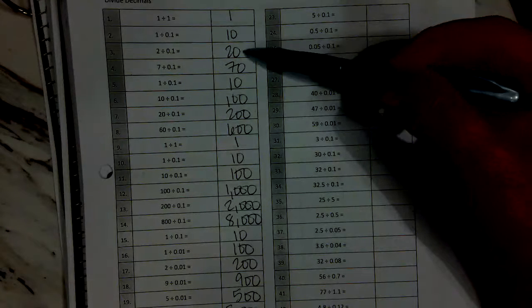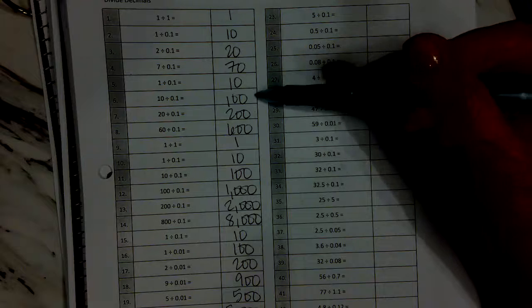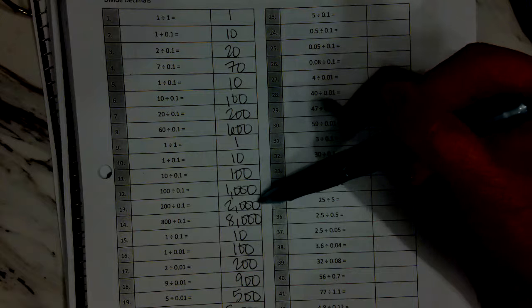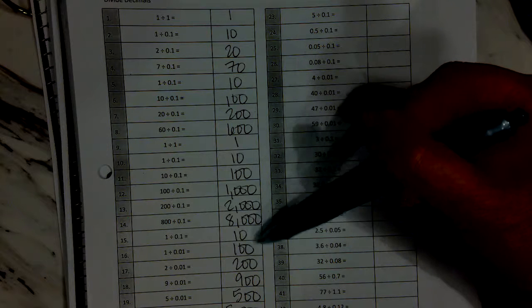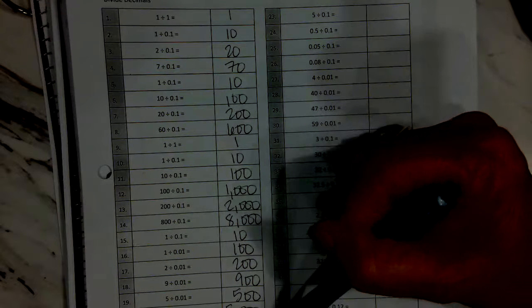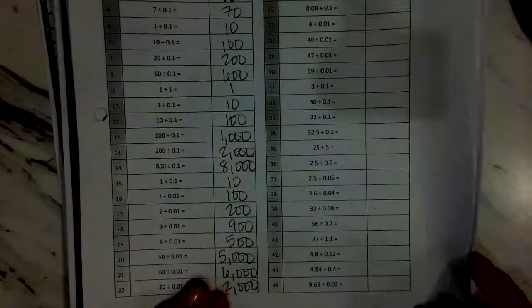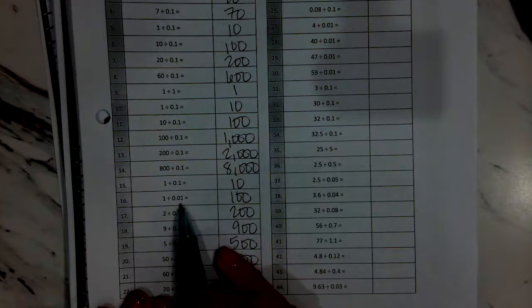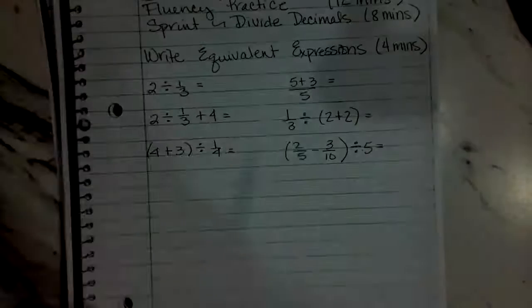Okay, 1, 10, 20, 70, 10, 100, 200, 600, 1, 10, 100, 1,000, 2,000, 8,000, 10, 100, 200, 900, 500, 5,000, 6,000, 2,000. How did you do? So dividing by a tenth is really multiplying by 10, right? Dividing by 100th is really multiplying by 100. We already know that. We've been discussing that.